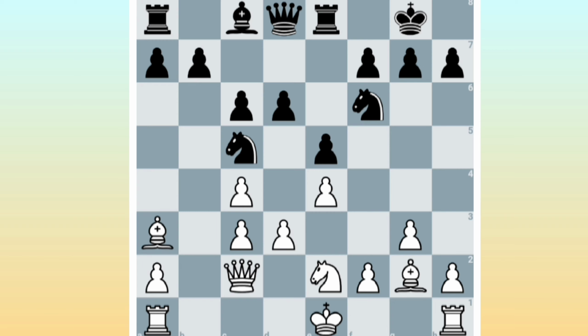This is our diagram. In this diagram you can see that the black light square bishop is undeveloped, but black doesn't want to develop it simply with bishop to d7 or bishop to e6, because they are not part of a particular plan. First of all, a player has to find a particular plan and then develop the pieces around it. Never mindlessly develop and expect to find a plan at some later point in the game. So the first thing we have to do is figure out the imbalances.